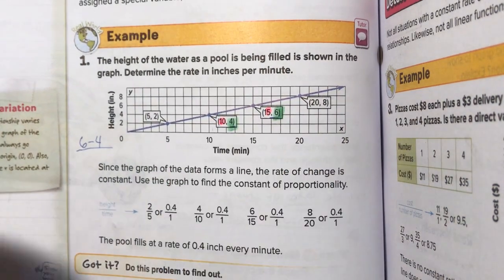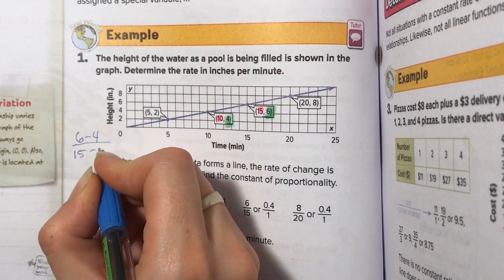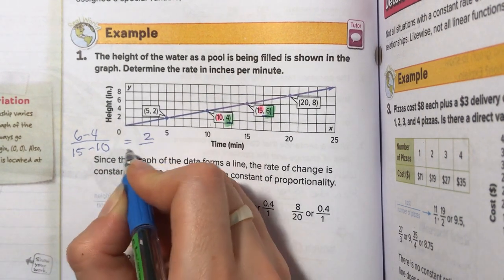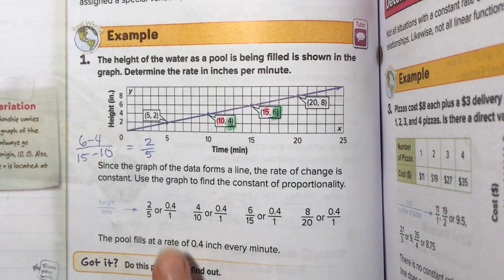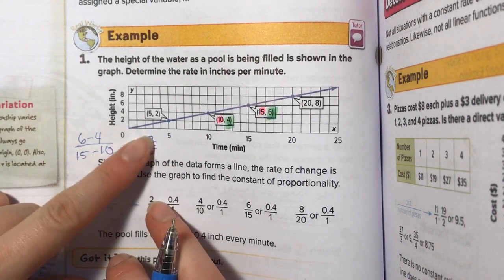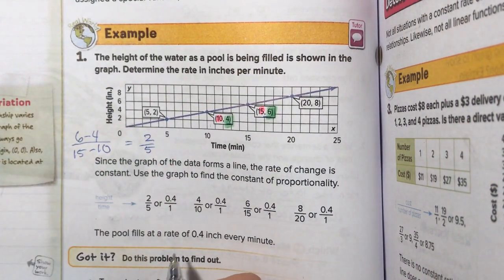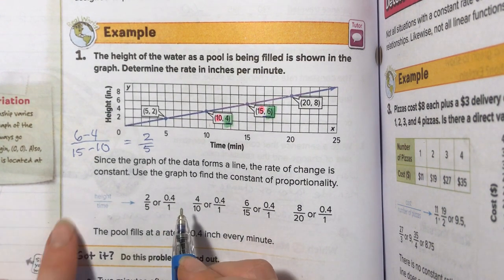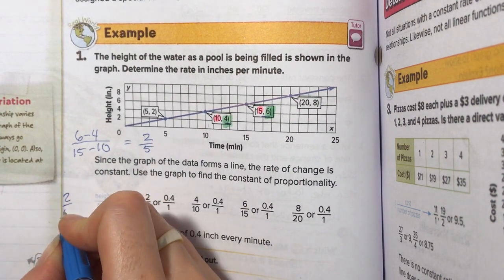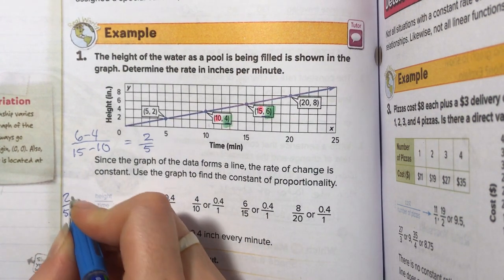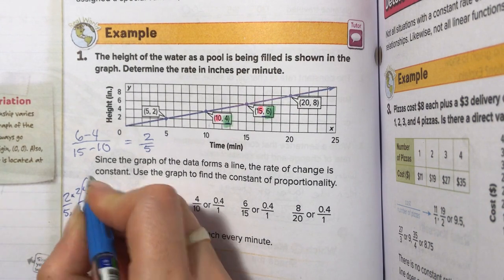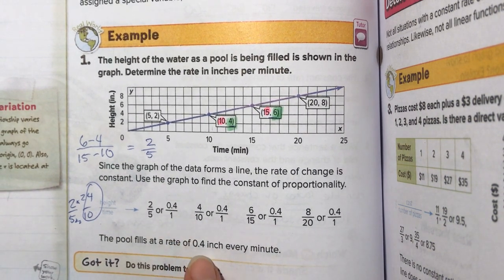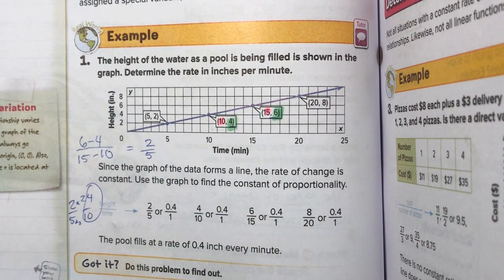X value and x value. So 15 minus 10 is 5, and 6 minus 4 is 2. Okay, so the slope would be 2/5, but let's put that in simplest form, and they've done that here. They've put it in decimal form, right? 2/5 is the same as 4/10, which as a decimal is 0.4/1. So the pool fills at a rate of 0.4 inches every minute.